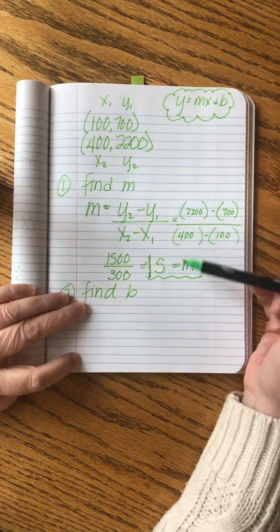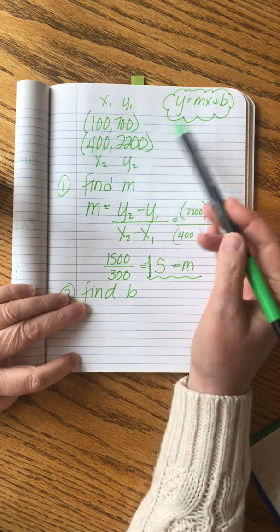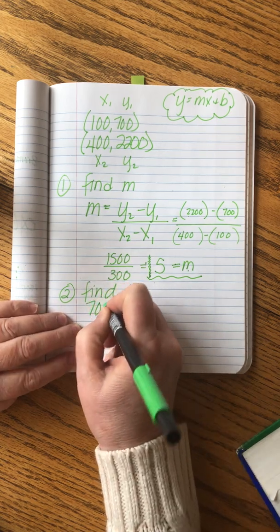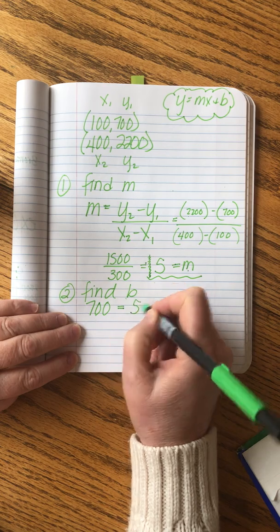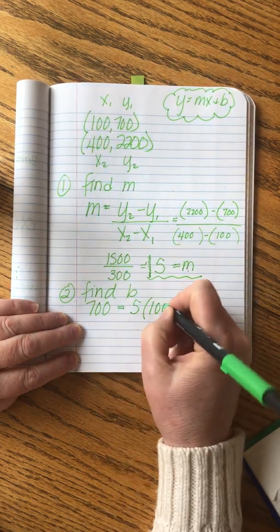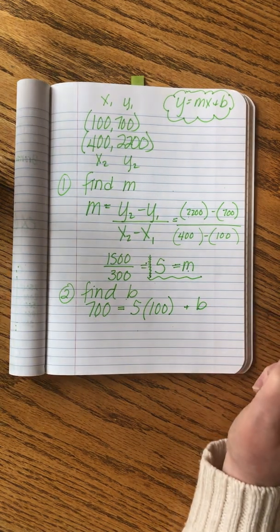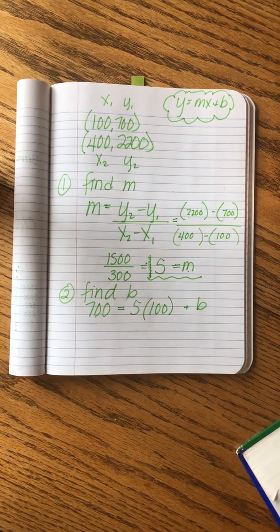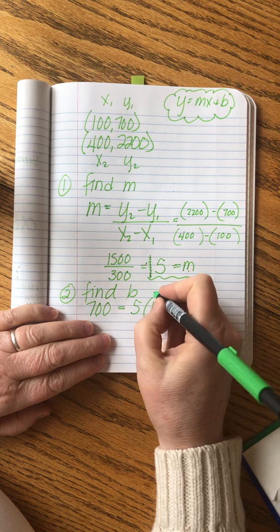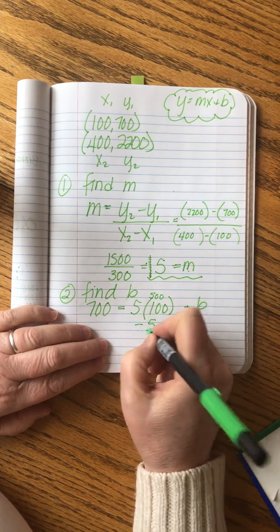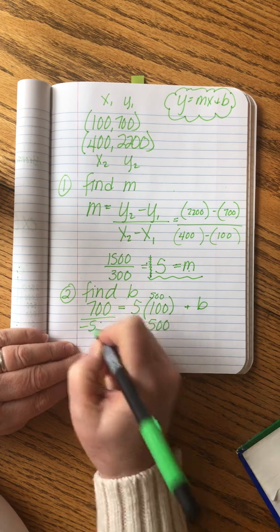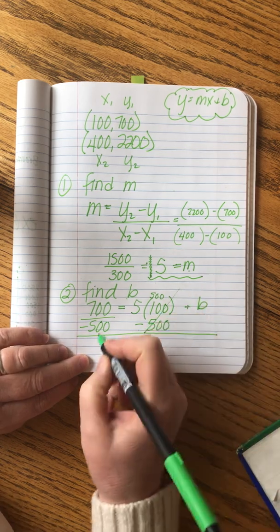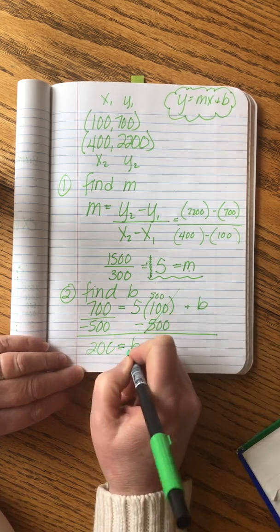Okay, so to find B, we use our M, and then we use either pair of x and y, plug into that. I'm going to use the easy pair. So I'm going to write 700, well, they're easier because they're smaller, equals 5 times 100 plus b. Make sense? I'm just plugging in the y, the m, and the x. This is 500. So I'm going to subtract 500 from both sides. Oh, I didn't need that line there, sorry. And we get 200 equals b.